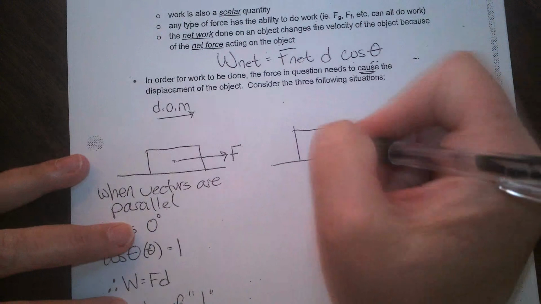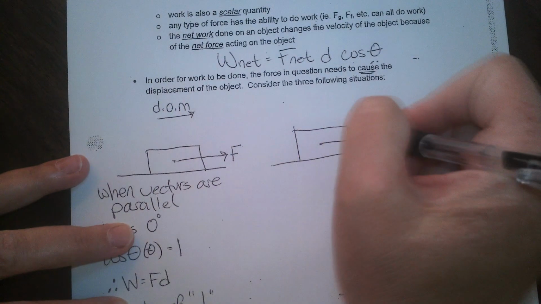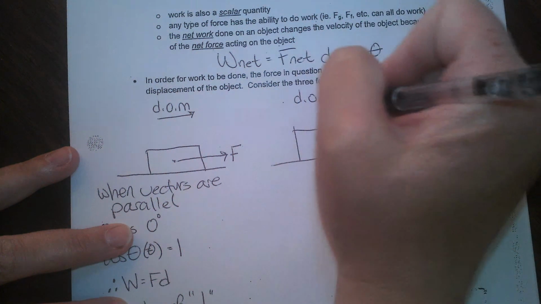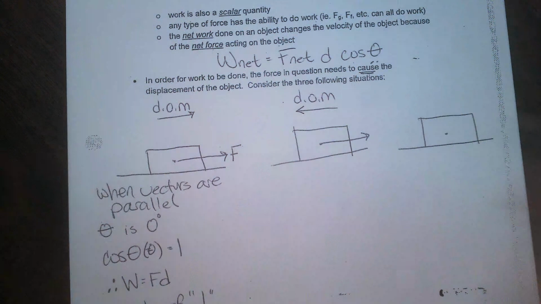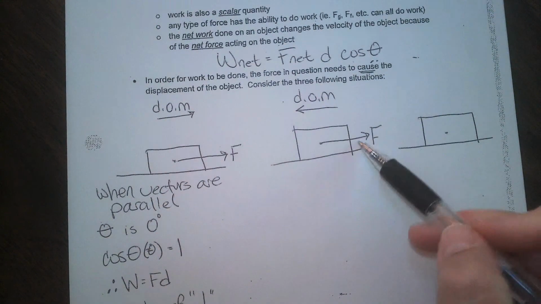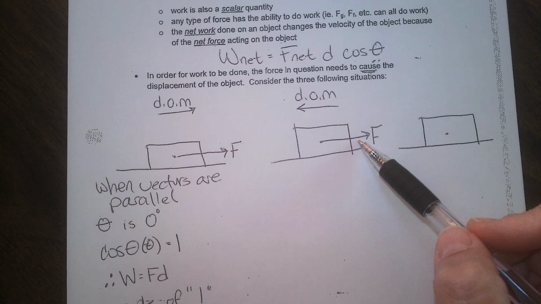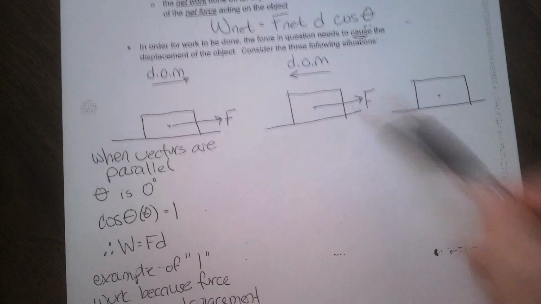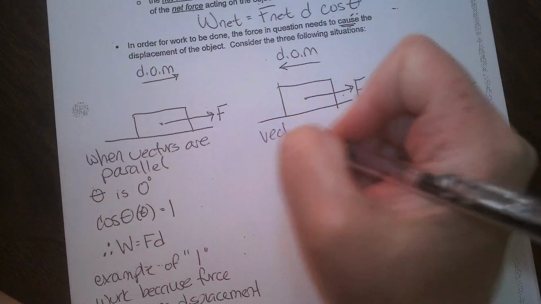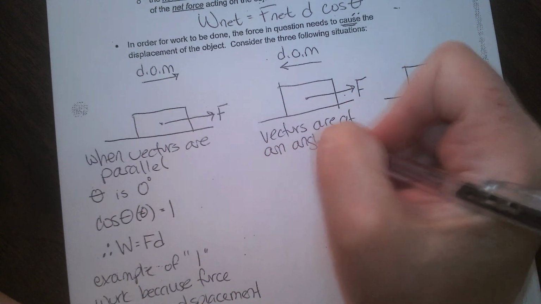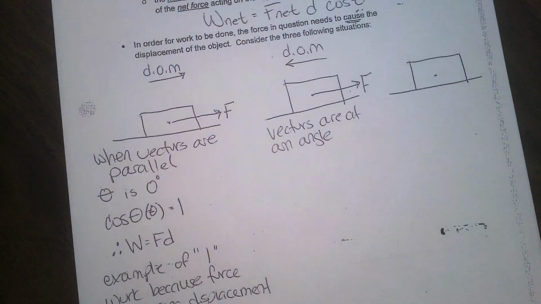If I go back here and I'm applying a force this way, and my direction of motion is this way, which force do you think this is to begin with? Force of friction. It's working against, it's hindering. Okay? What's the angle between direction of motion and force?